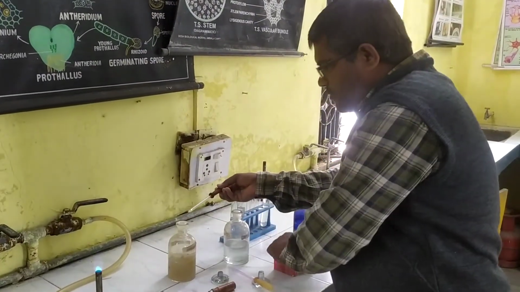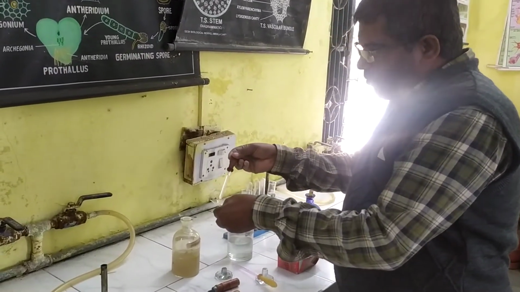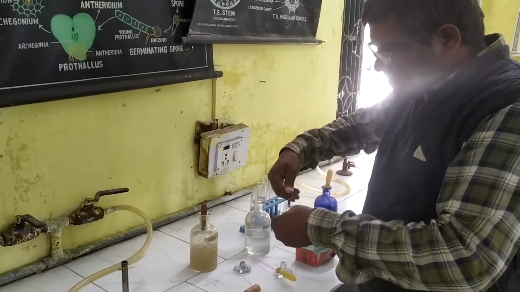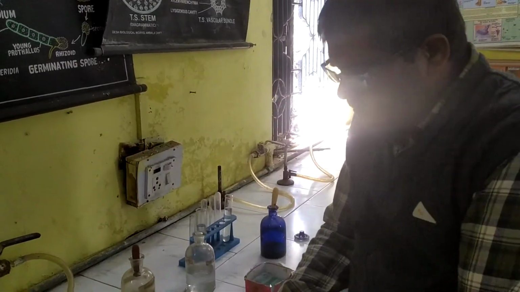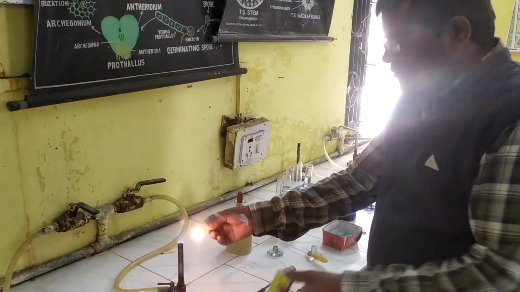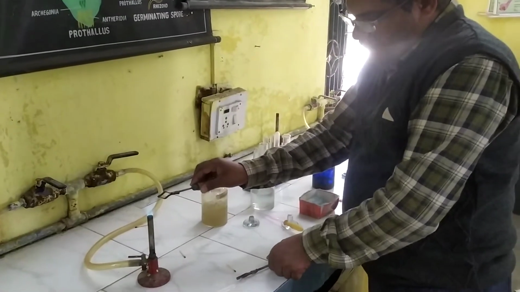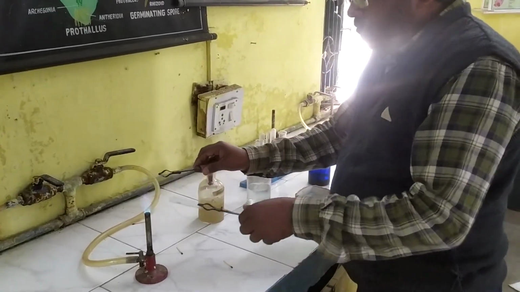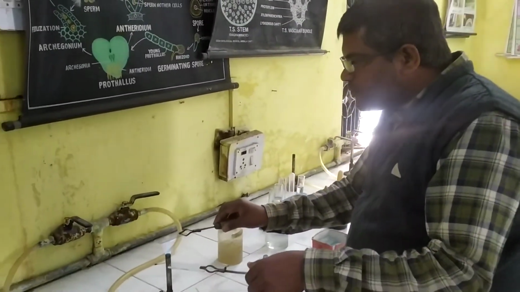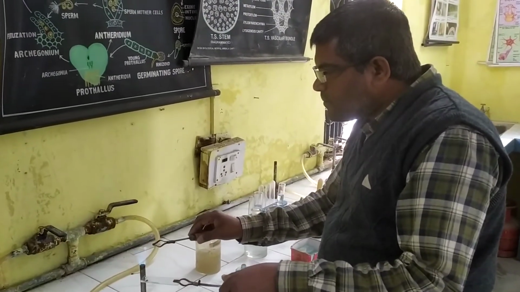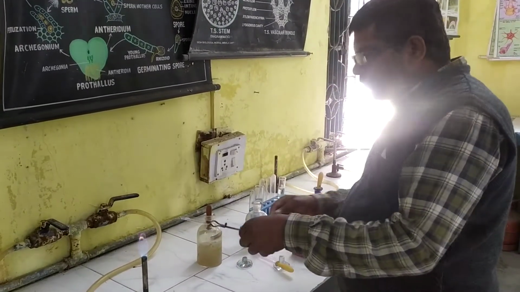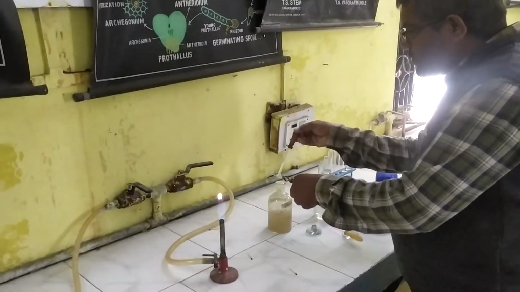So we have to take the drain water on the other slide. So it is drain water, and this is the water taken from the pond, and this is the drain water.